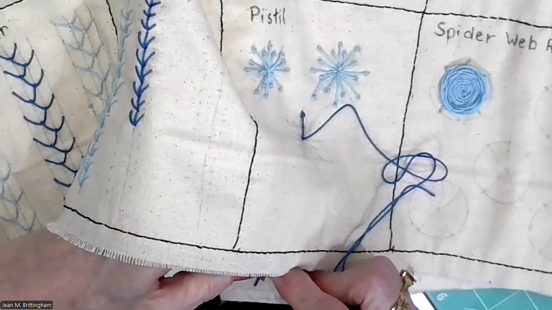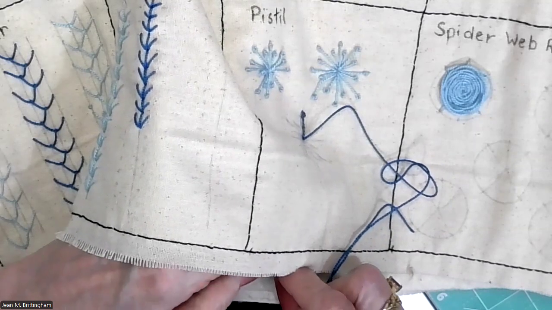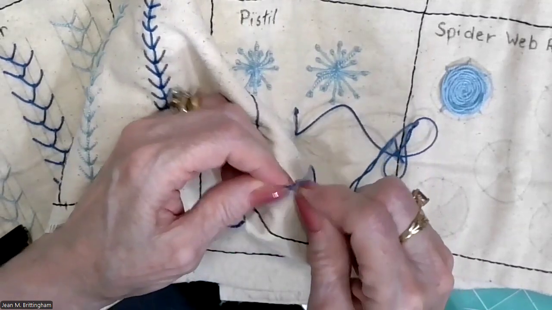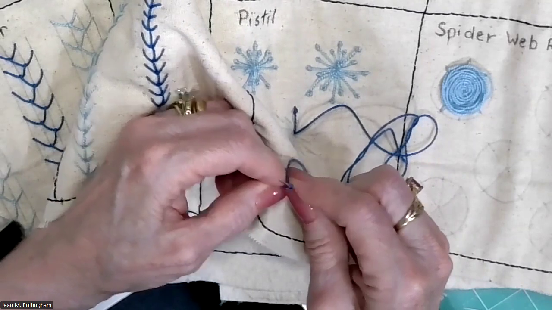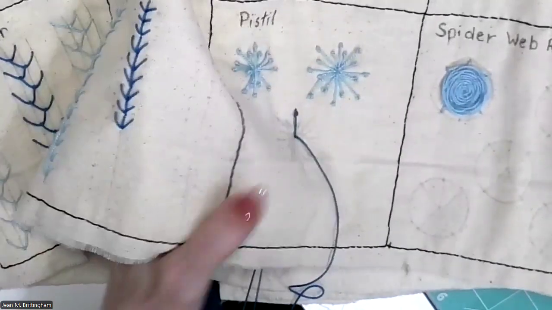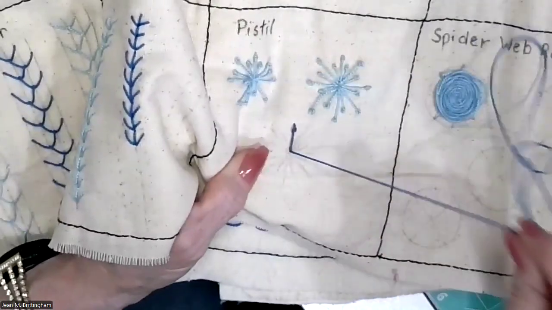And that's when you have to have the patience to mess around and play with your thread. I've got a little knot in my thread. I've got to get that out because we're not going to be able to stitch with a knot in the back of our thread. And there we got it out. So that just takes patience once in a while to get that out.